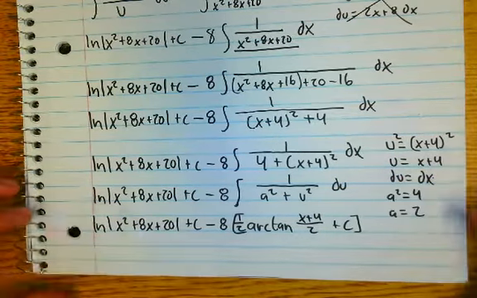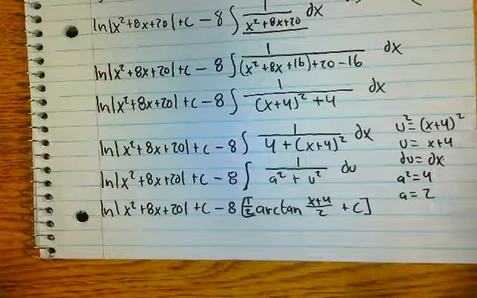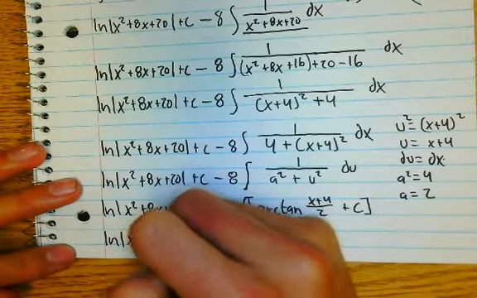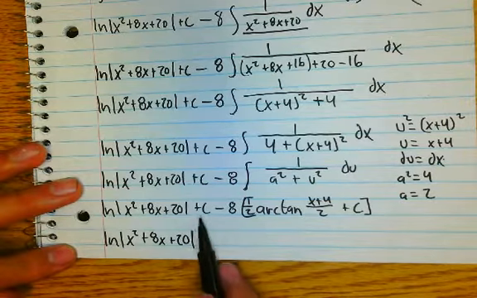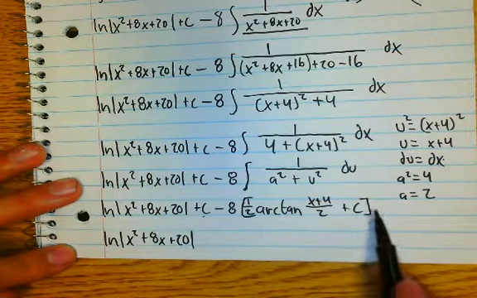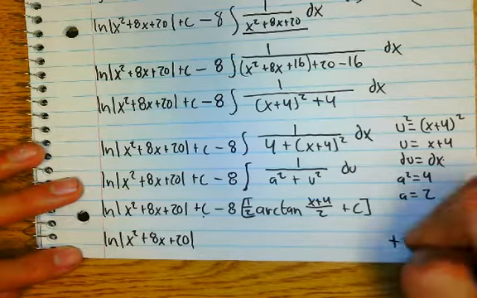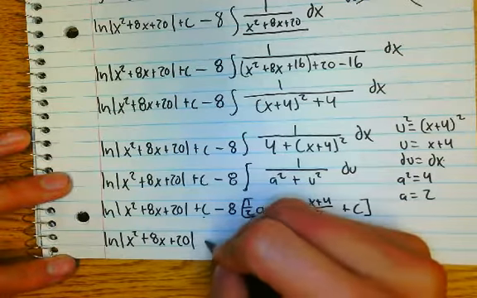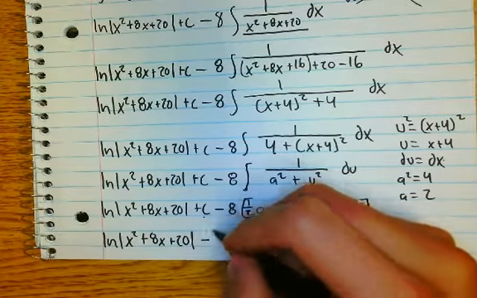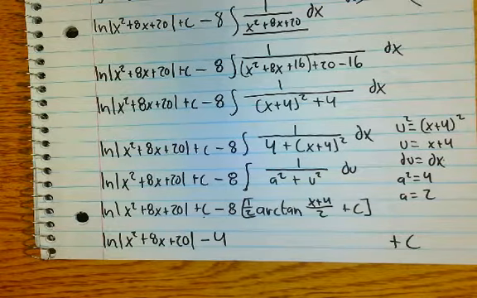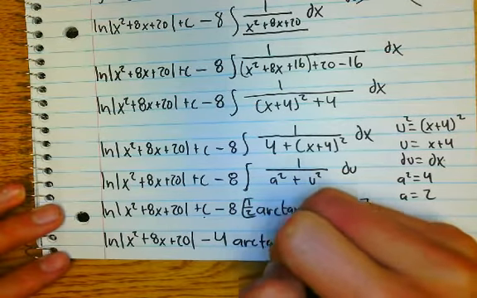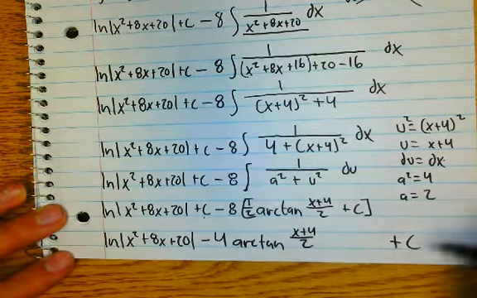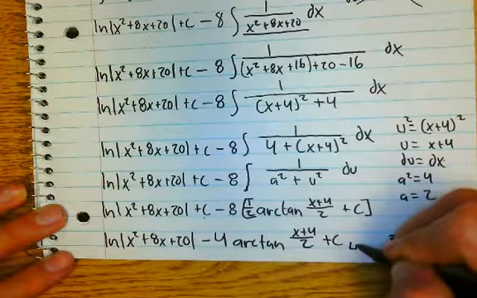We have the natural log of x squared plus 8x plus 20. Now notice how we have this plus c. We're going to have some constant from another constant. You can get rid of one of them and technically just have it at the end. You're going to have plus some constant. So then we have to distribute this in. 8 times a half is going to be negative 4, and then we have the arctangent of x plus 4 over 2 plus that c value. Sorry, it's way over there, so I'm just going to rewrite it here. Plus c. And we're done. And that's how we would use completing the square to help us out.